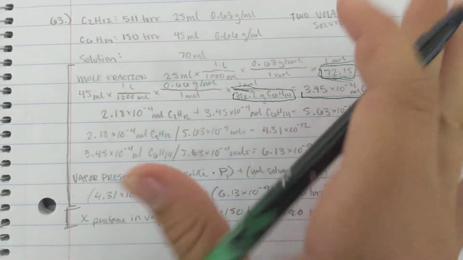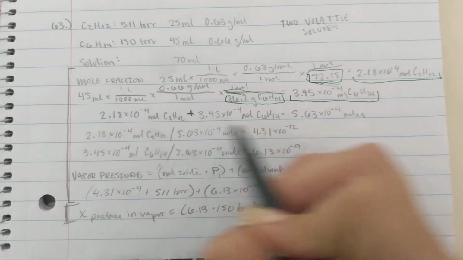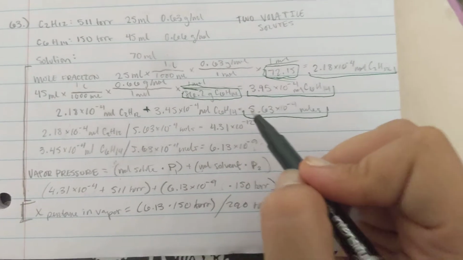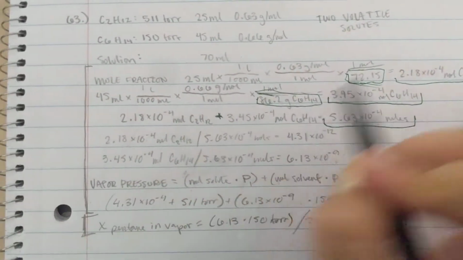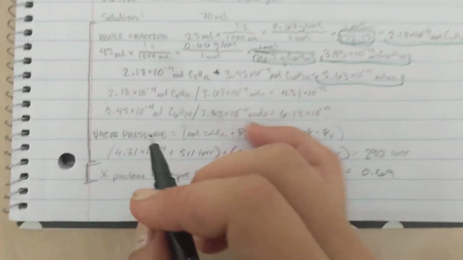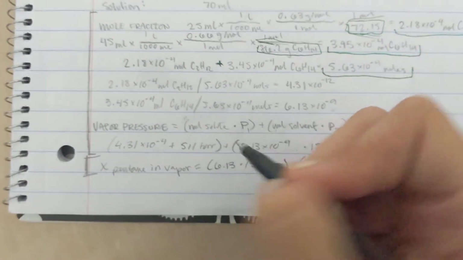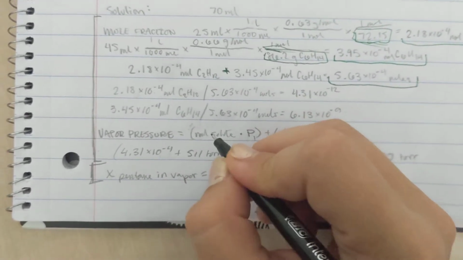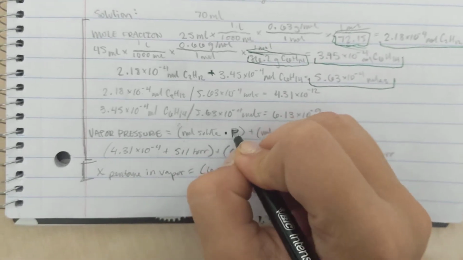Now those two numbers, once again, we've done this before, you add them together to give you the total moles of your solution. And that would be 5.63 10 to the -4th moles. And then you divide them, and when you get your division pieces, you plug them into your vapor pressure formula, which is moles solute, and again, these are not solutes, but we'll use the term anyway, times the given pressure.